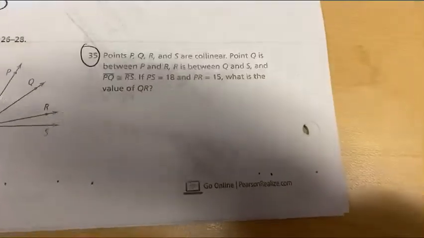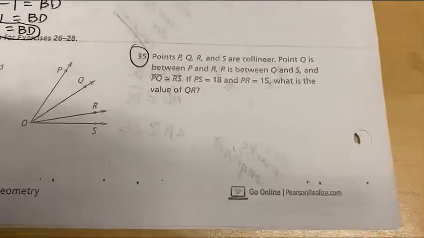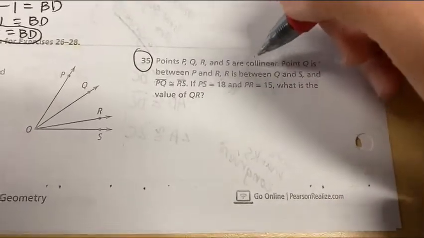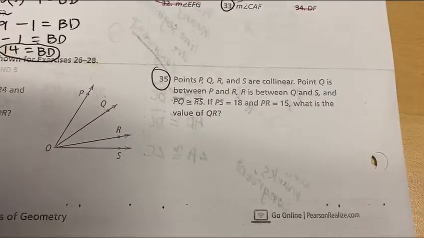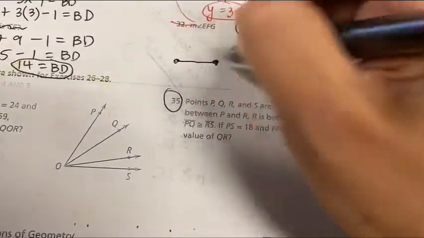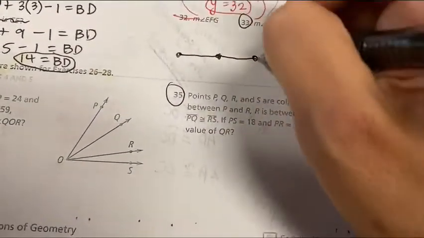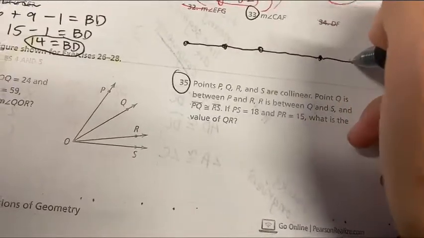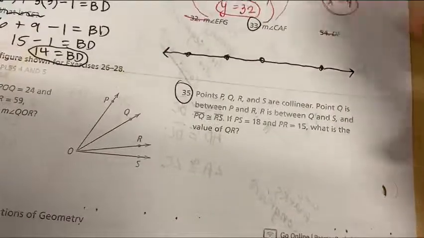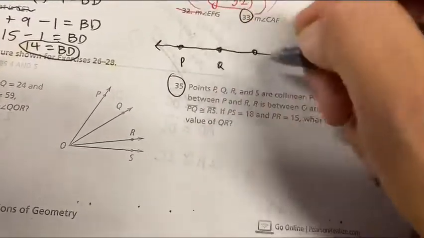All right, last one in this section on this page 6, it says points P, Q, R, and S are collinear. So I have to draw a line, and I have to know what the word collinear is, or if I don't know what to draw. So that means all on one line. And I don't know if they're spaced together or far apart. I'm not sure. Now I'm just going to sketch a line and put them all in one line.